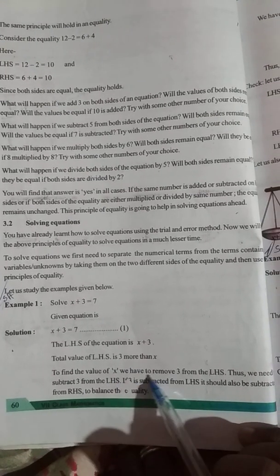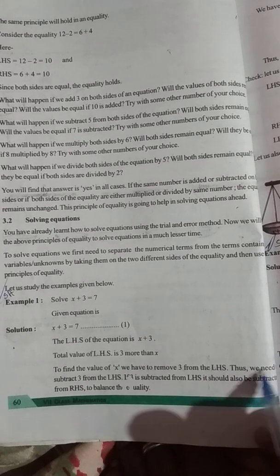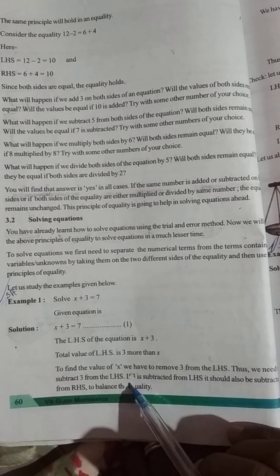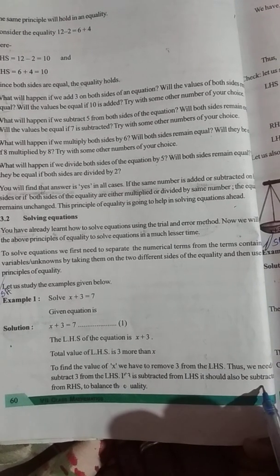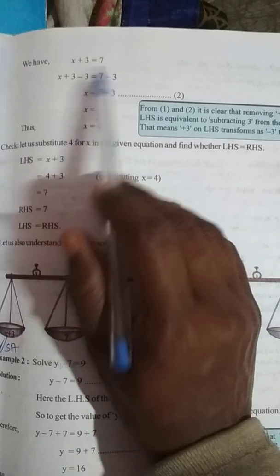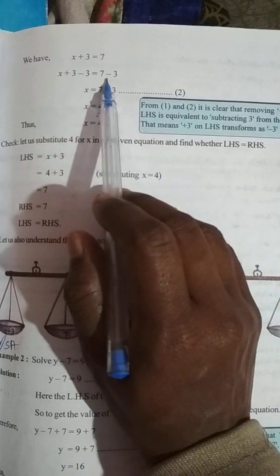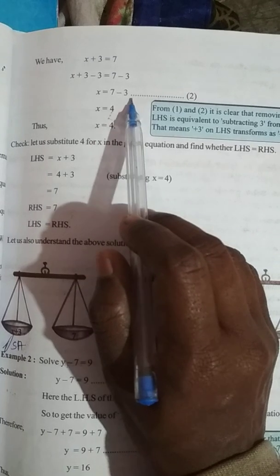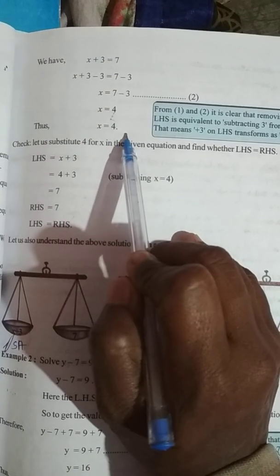To find x, we have to remove 3 from LHS. Thus, we need to subtract 3 from RHS as well, to balance the equation. We have x + 3 = 7. x + 3 - 3 = 7 - 3, subtracting 3 from both sides. x = 7 - 3. x = 4 is the answer.